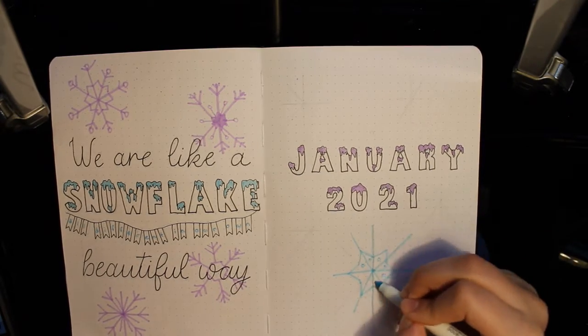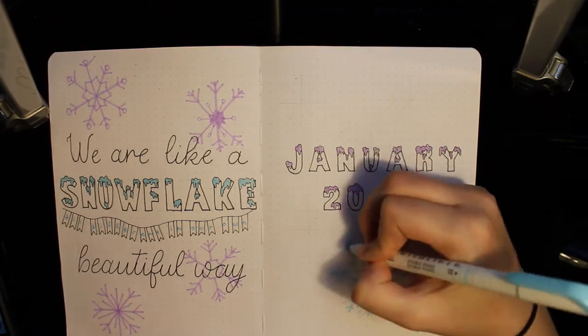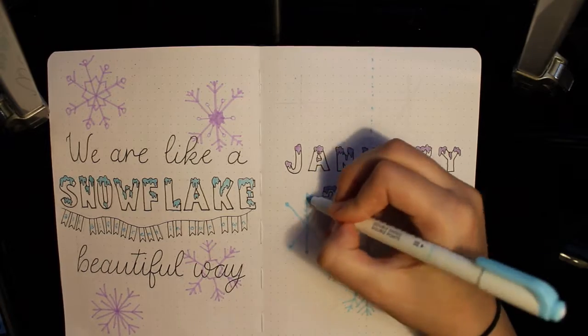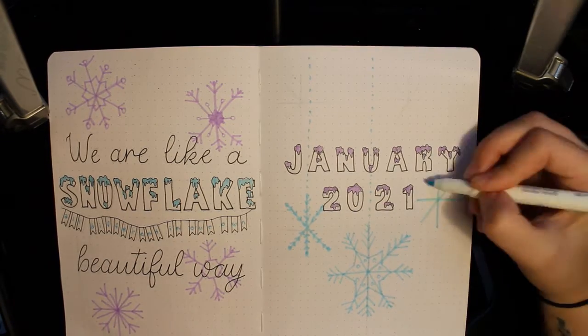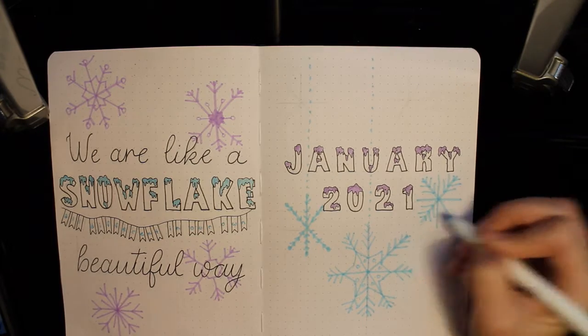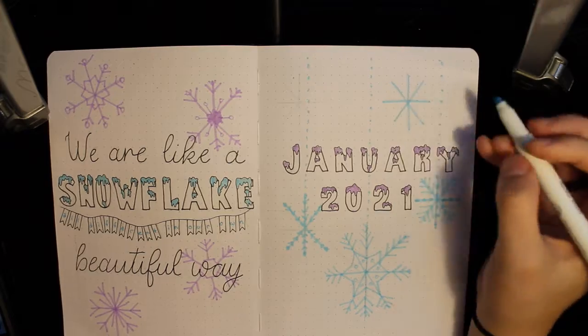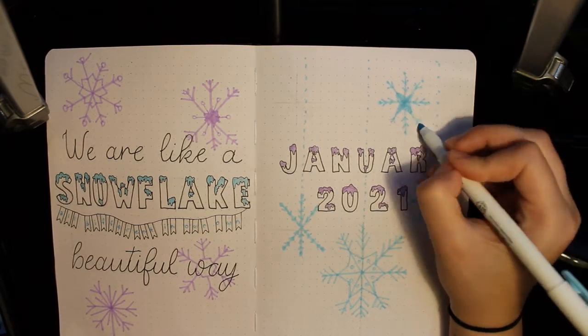For the January title page itself, I wanted to make the snowflakes look like they were hanging down from the top of the page. So this is why I went in and added those little dots from where the snowflake actually was up to the top. I felt this created a little bit more separation from the quote page to the title page and gave it a little bit more intrigue.